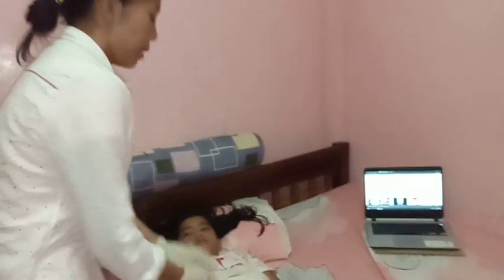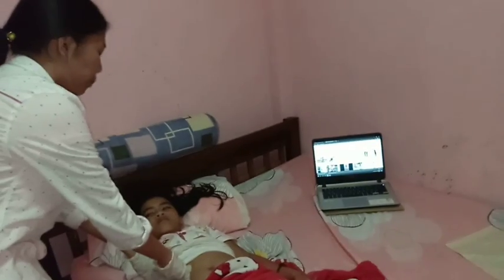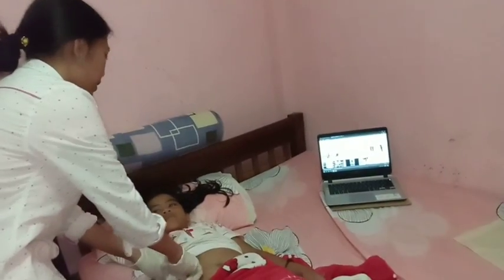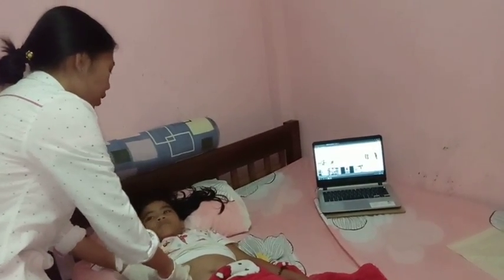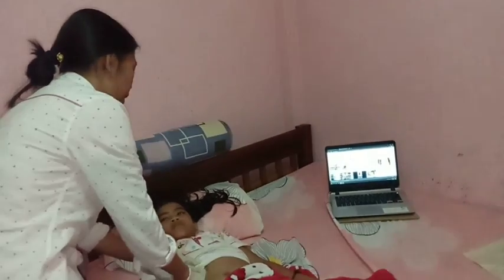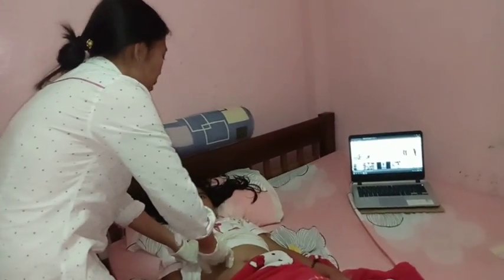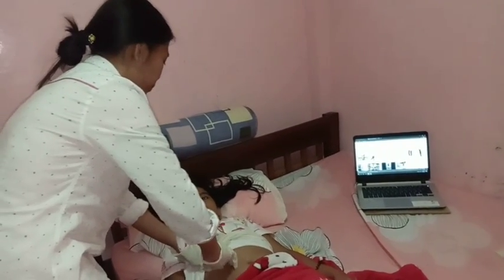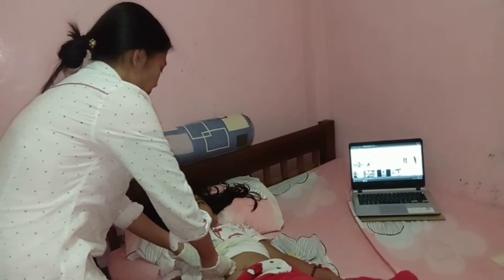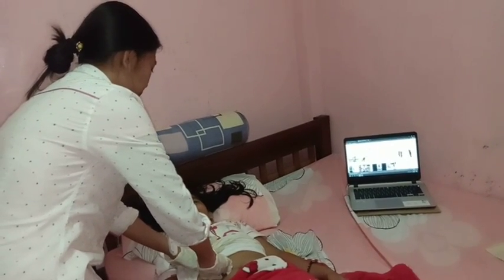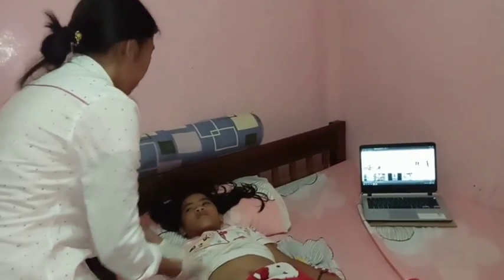So, ma'am, I will press on your area here. Can you tell me if it hurts while I press? Ma'am, can you inhale deeply? Okay, exhale. So, is there any pain, ma'am? The client reported that there is no pain while I'm pressing the liver border. No increase in pain is present.